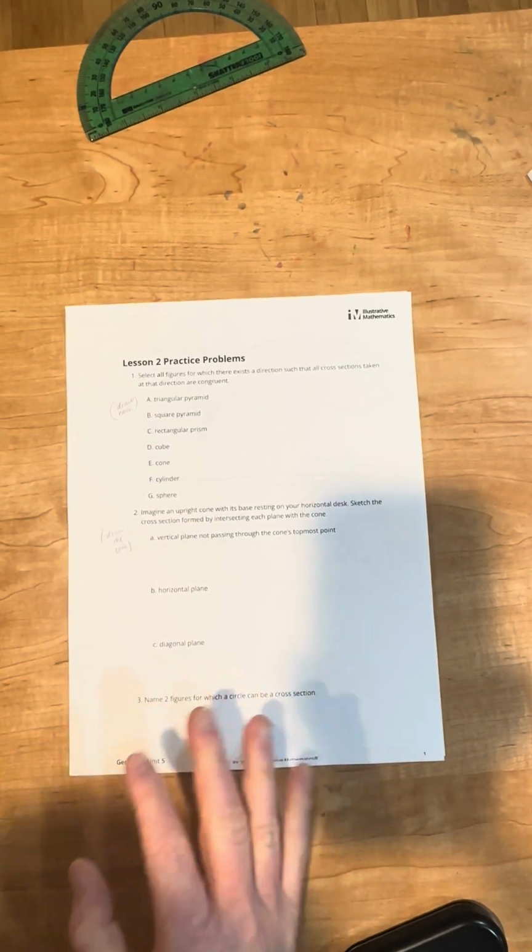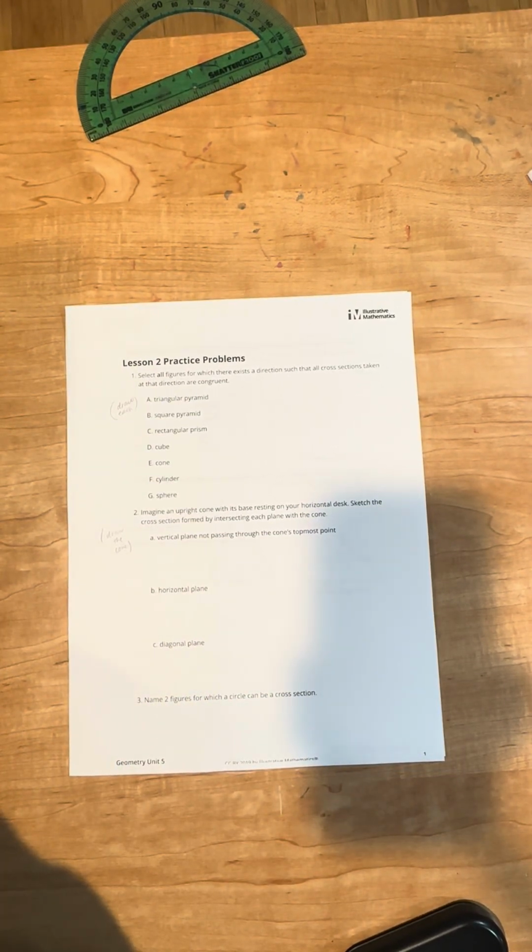Okay, here we go. Unit 5, Lesson 2. Let's find an athlete for you.